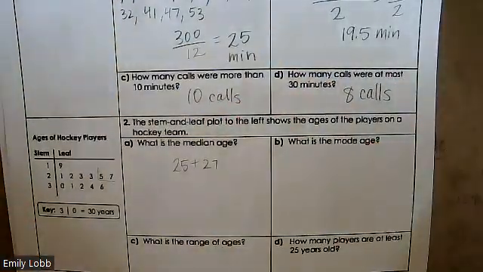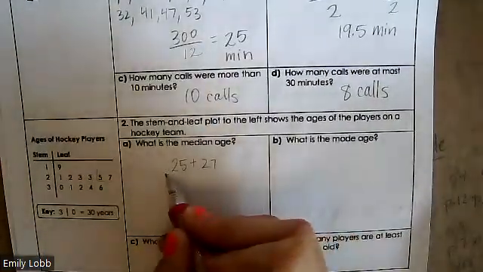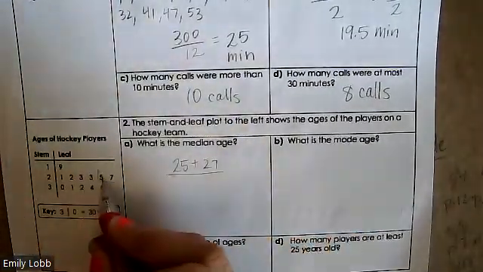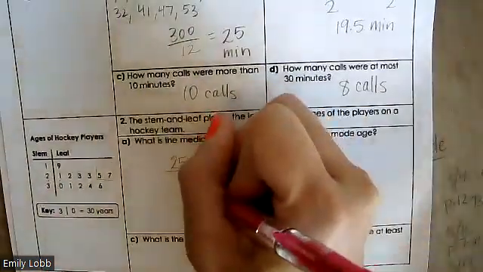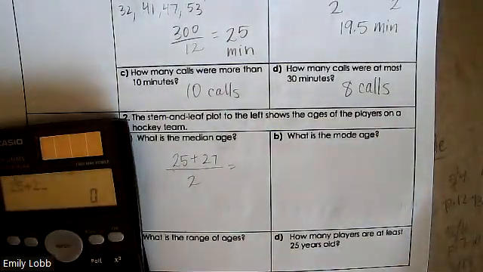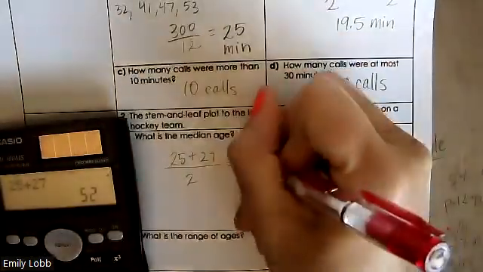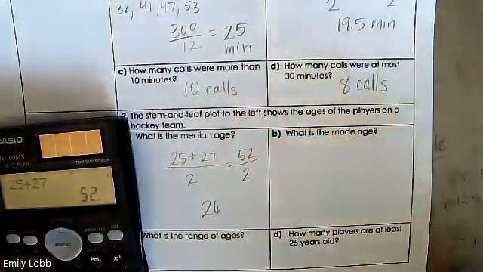Notice the biggest error that I will see, I didn't say 5 and 7. 5 and 7 are not my middle numbers here. What do 5 and 7 represent? The 25 and the 27. So add those together, 25 plus 27. 52 divided by 2 is 26 would be the average.